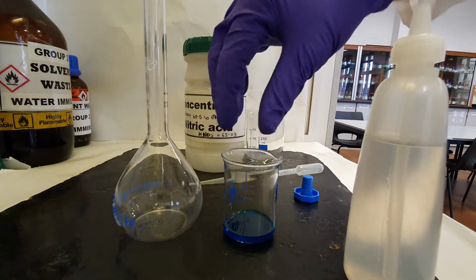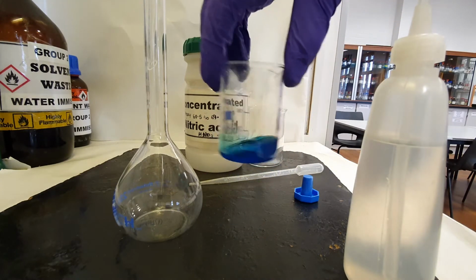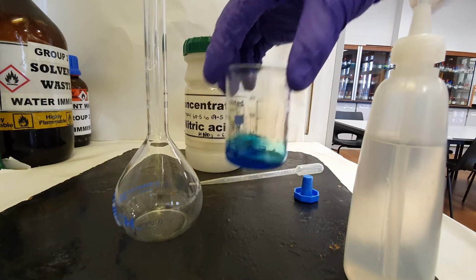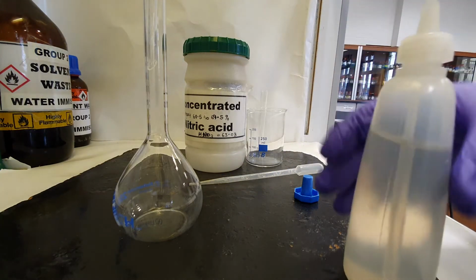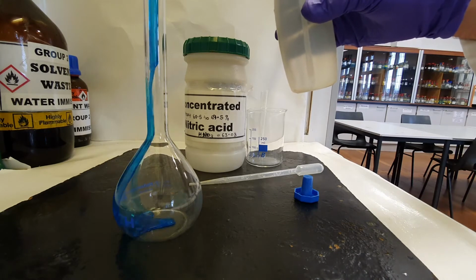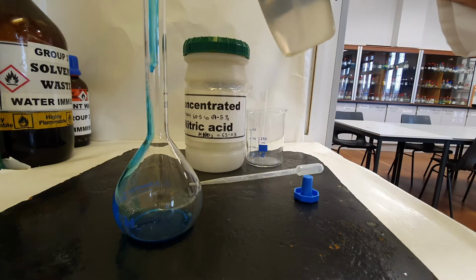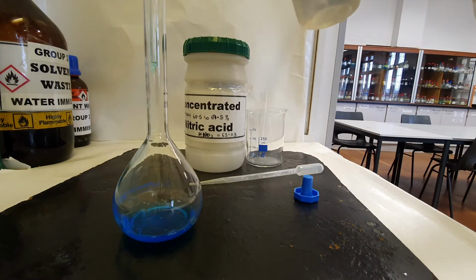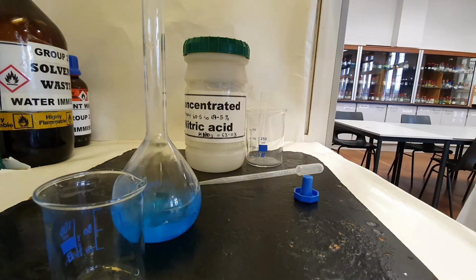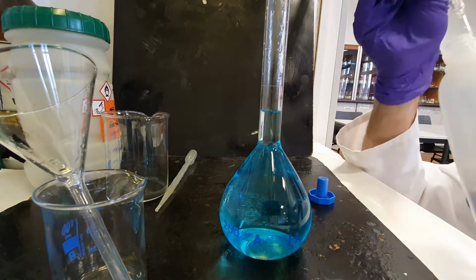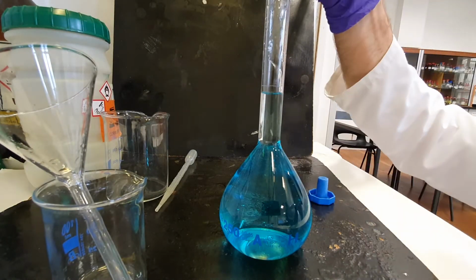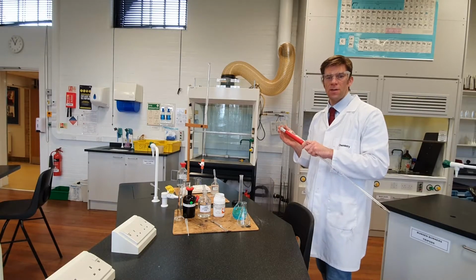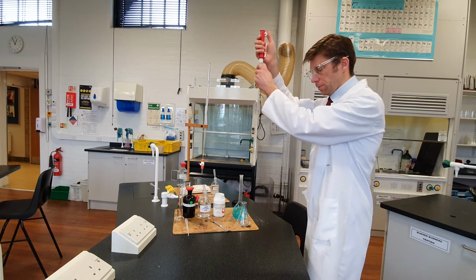Okay, the brass screw has now dissolved into the concentrated nitric acid. So I'm going to pour this solution into the volumetric flask and make it up to 250 centimeters cubed. Using a dropping pipette, carefully make up to the mark using distilled water. There we go. Okay, now we need to prepare the sample for the titration.